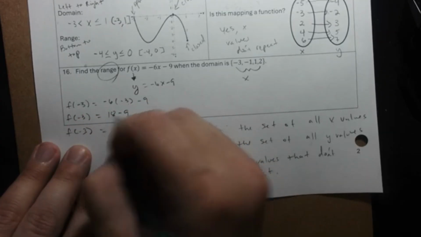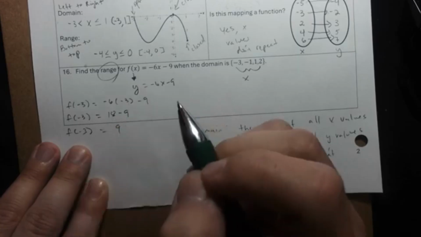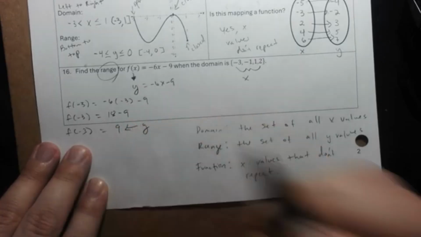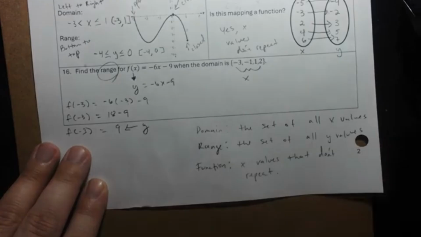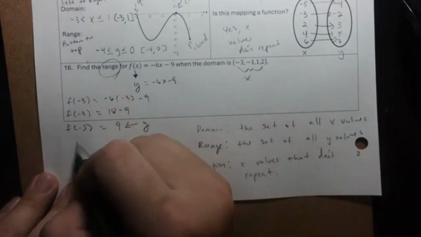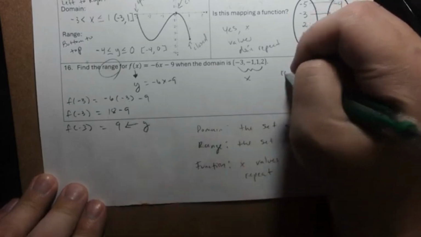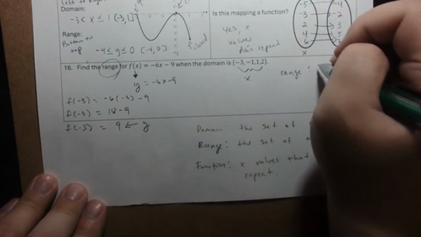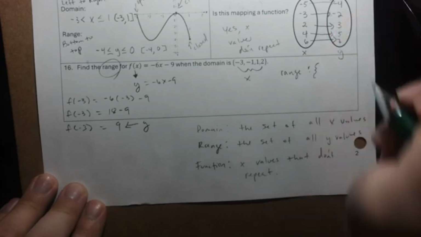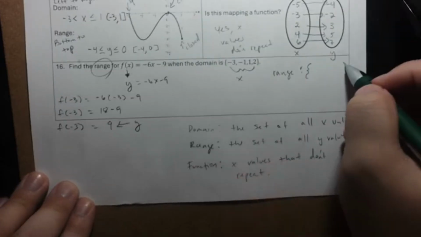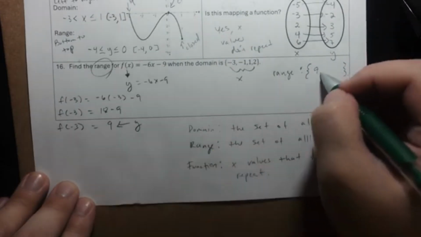So 18 minus 9, that's 9. This is our y value, right? That's going to be our first y. So we're going to go ahead and put range, and then we're going to put these brackets here. Our first one is going to be 9.